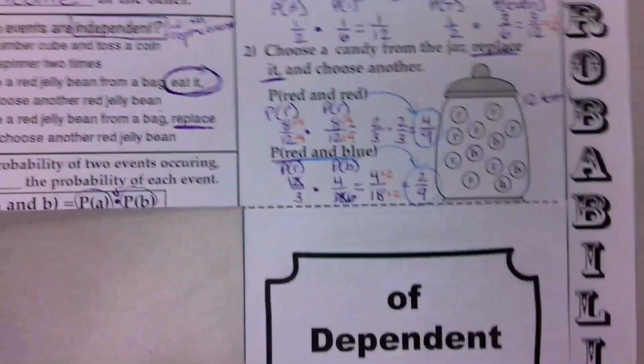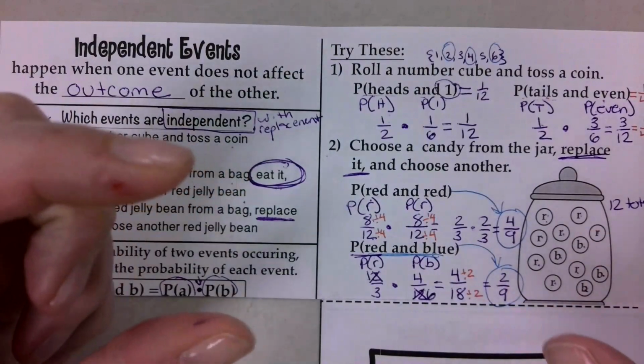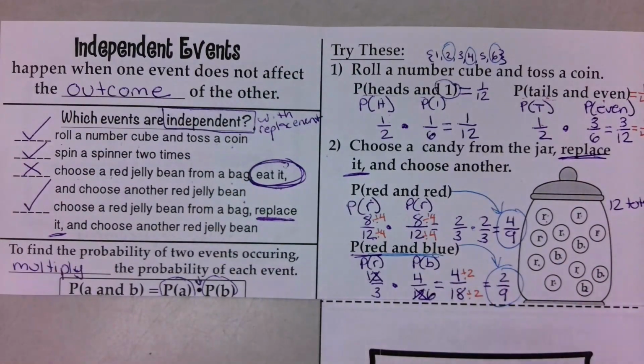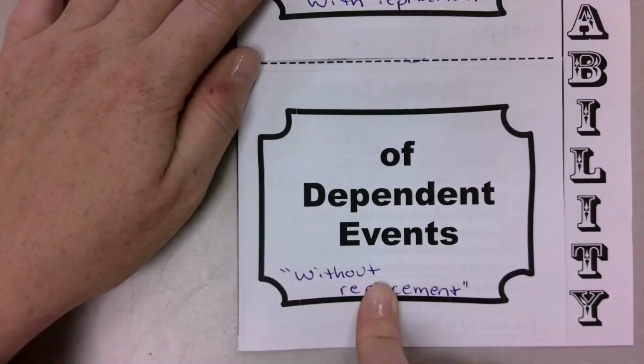Now this is all the situation of picking something and then putting it back. So we're never changing the amount of marbles or candies that are in the jar, or the fronts on a spinner, or the sides of a die. We're never changing those. Now let's close this flap and talk about what happens when we change the situation.